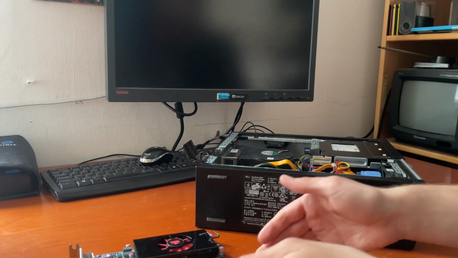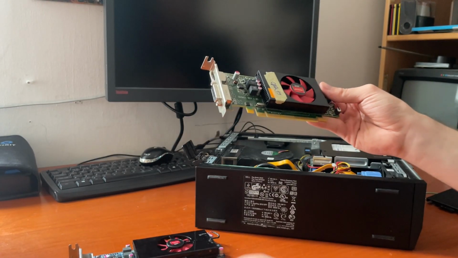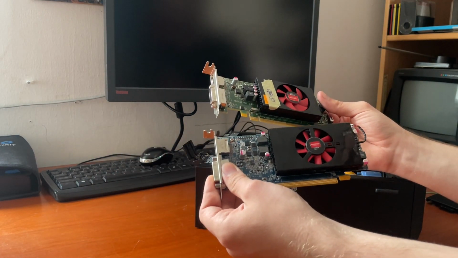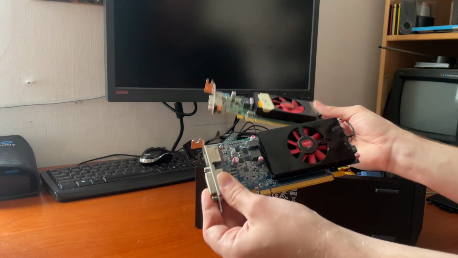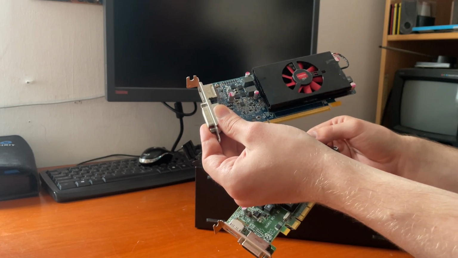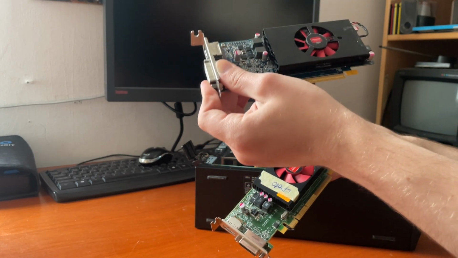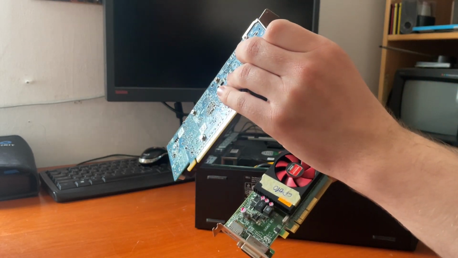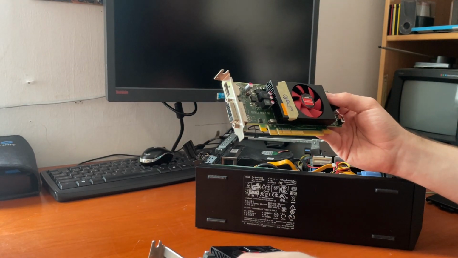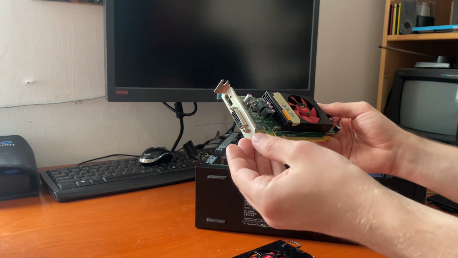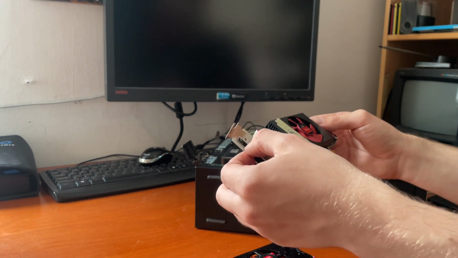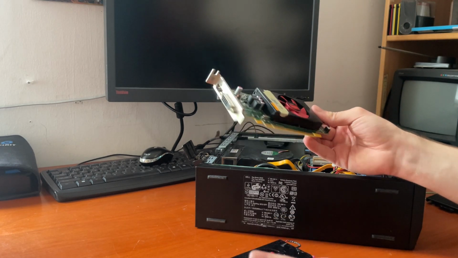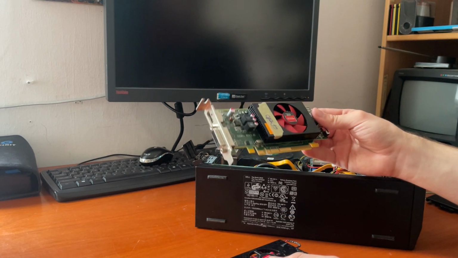So, what am I going to choose? The R5 240 or the HD 7570? Well, despite the HD 7570's perhaps better performance in most games, I'm going to choose the R5 240. Its Vulkan support means that it'll run games that just simply won't run using OpenGL.